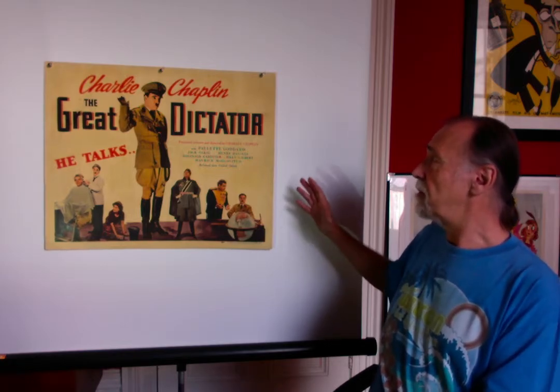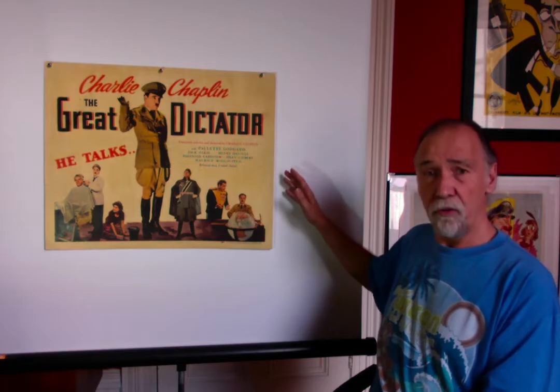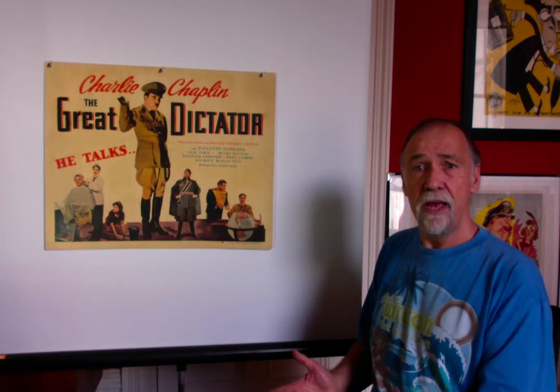Also, what's interesting about the half sheet is that quite often a studio would produce two different versions. They'd have a style A and a style B, and one of those often used elements of the artwork that were in the main one sheet poster. The other one may have been quite different artwork, and sometimes the style A, let's say, would have photographic images, and the style B would be more artwork, caricature, cartoon, but drawn images.